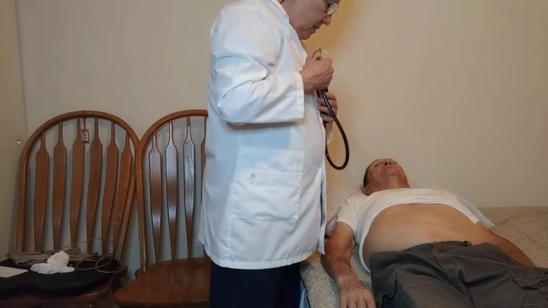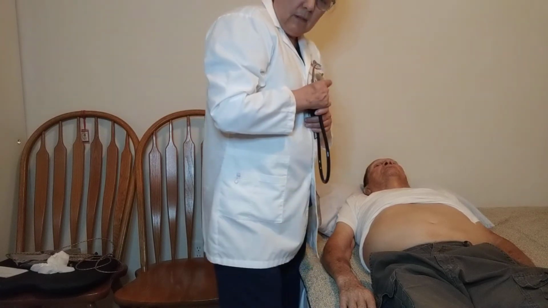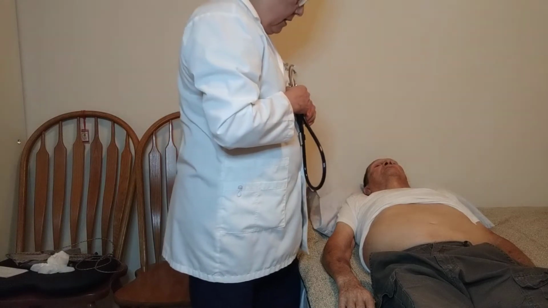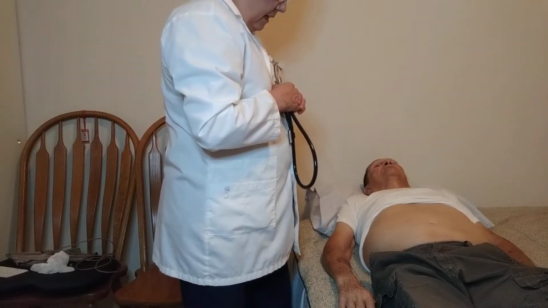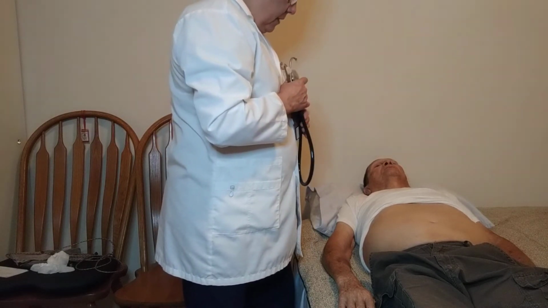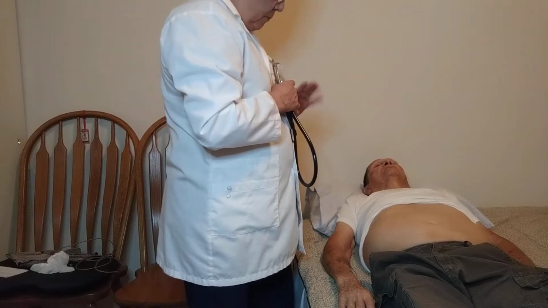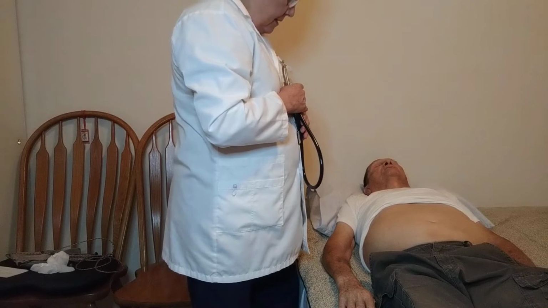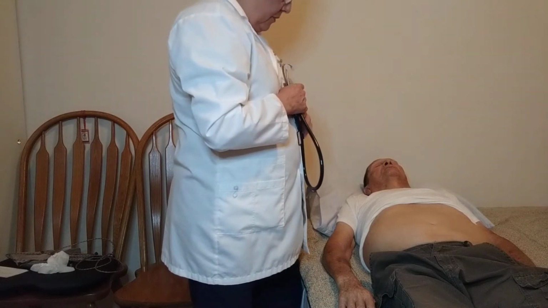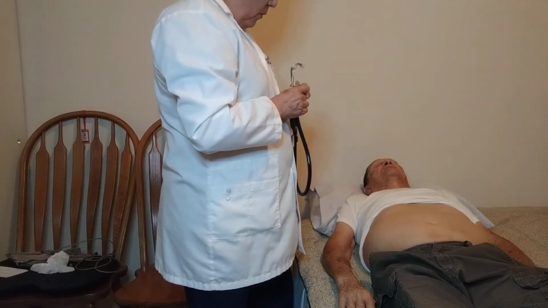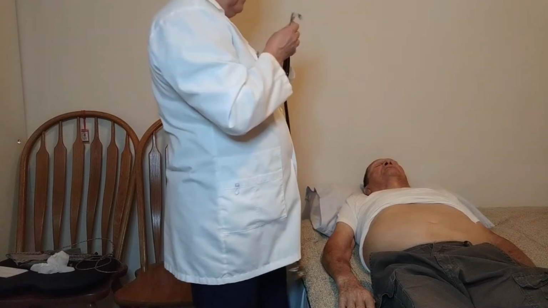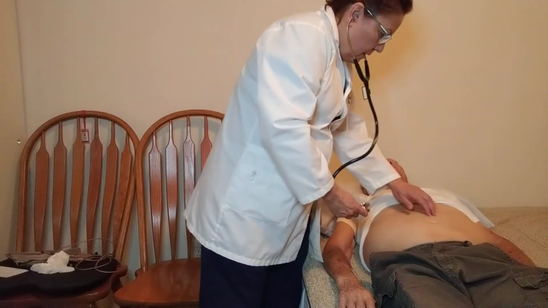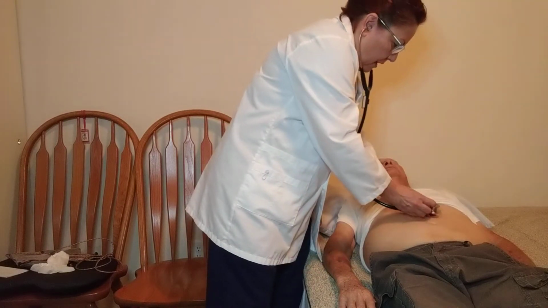Now I'm going to listen to the arteries of the abdomen. We're going to listen to the aorta, the renal, iliac, and femoral arteries. I'm going to listen for bruits, which is a positive test for atherosclerotic plaques, and that would have to be further investigated. So hopefully I won't hear any bruits. This is about where the aorta is.